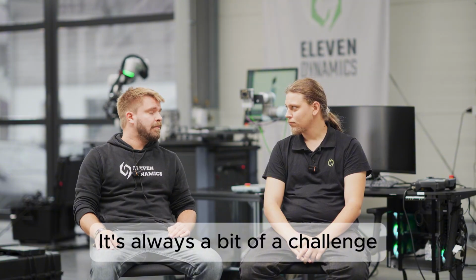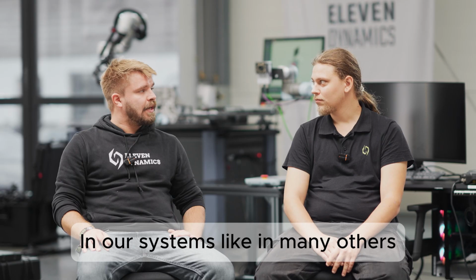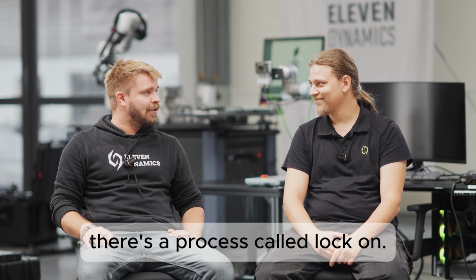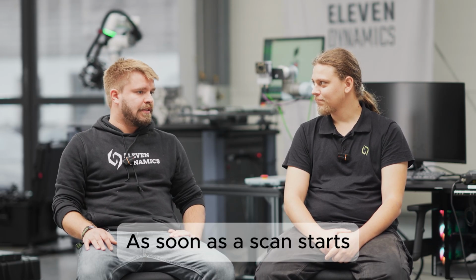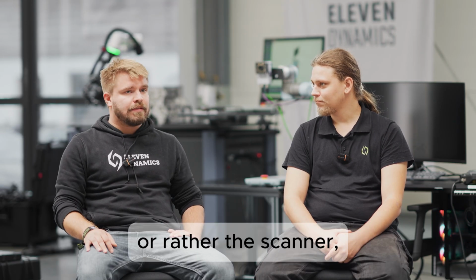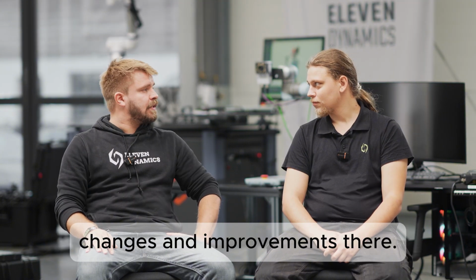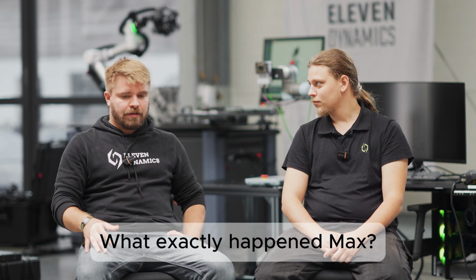It's always a bit of a challenge to get hardware and software to play nicely together. In our systems, like in many others, there's a process called lock-on. As soon as a scan starts, the tracker needs to recognize the system, or rather the scanner. And there have been some significant changes and improvements there. What exactly happened, Max?